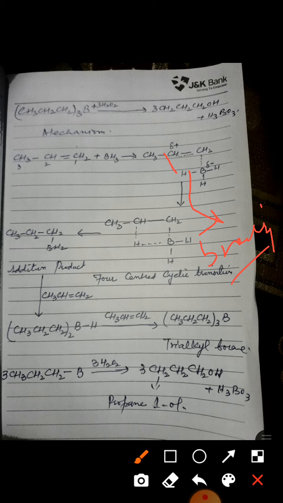4-centered cyclic transition state. Later on, in the next step this gets bonded to this carbon atom. We get CH2 here. यहाँ पर CH2 हमें मिलता है, तो यहाँ पर हमें BH2 मिलता है. One hydrogen goes from BH3 to this carbon atom. So we get addition product. Later on, one more alkene gets added to form CH3, CH2, CH2 whole twice BH.